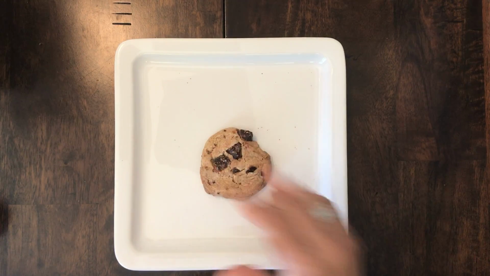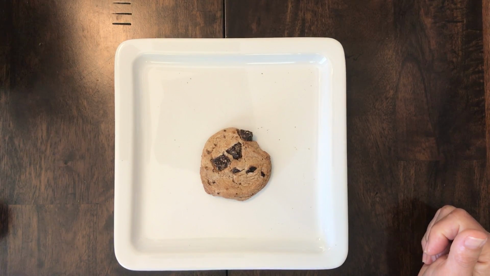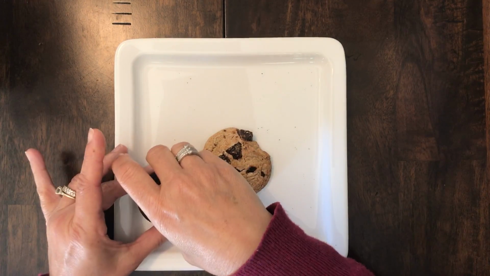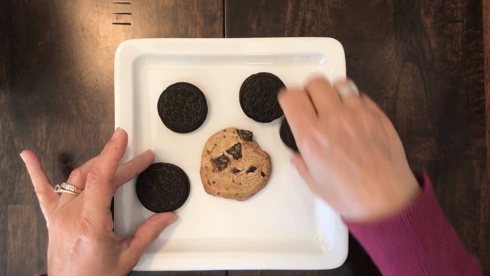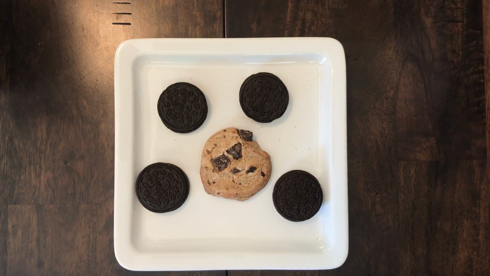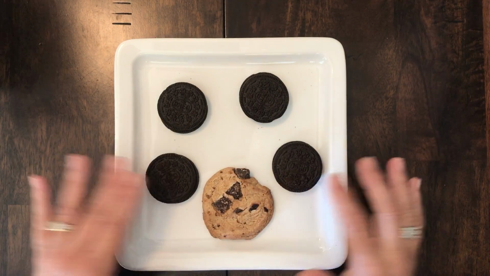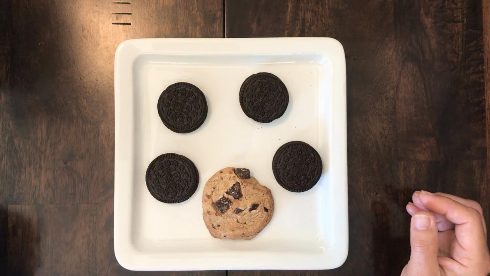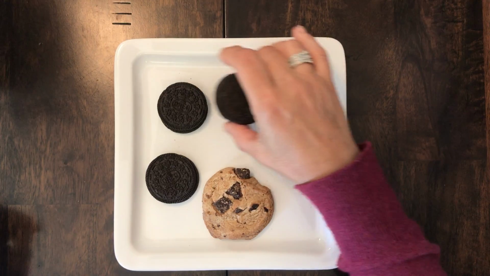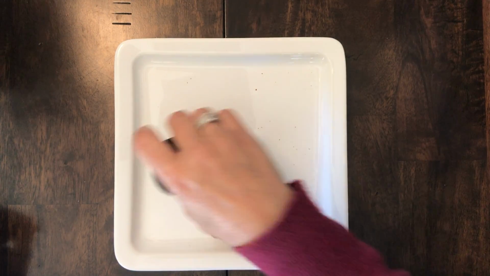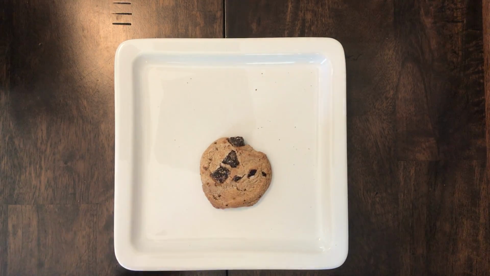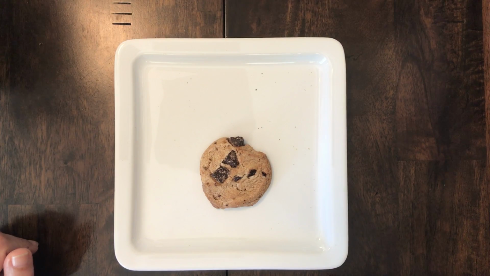And in this case, it's only 1 chocolate chip. So by taking away the part that you know, you're going to be able to figure out how many are in the other part. If I have 5 cookies, and I know 4 of them are Oreo, and I take those 4 away, I can easily tell you that only 1 cookie is a chocolate chip cookie.